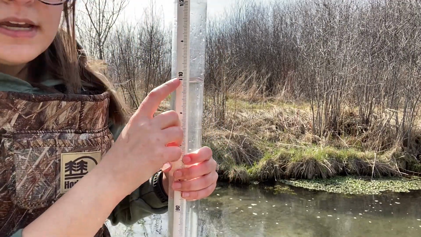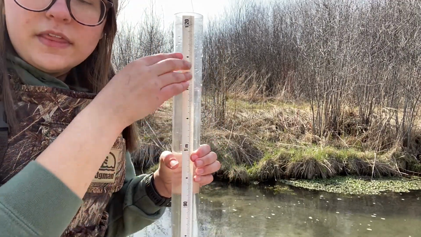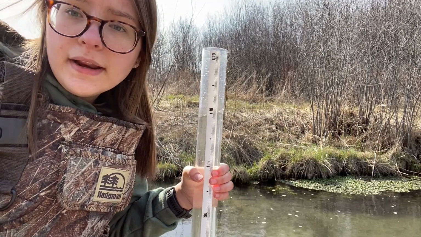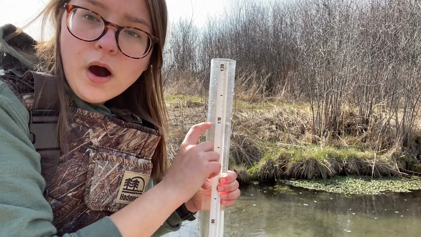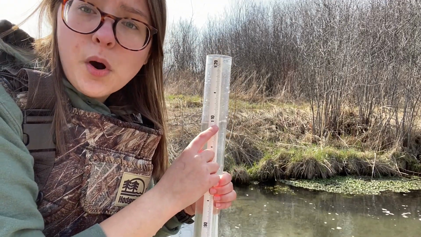And as you can see, there's a tape measure on the side of this. So I'll just go ahead and line up where the water meets, and I will see how much water is left in the tube. The clarity of Bluff Creek, depending on the time of year, it usually sits between 110 and 120 centimeters. This can vary a little bit.